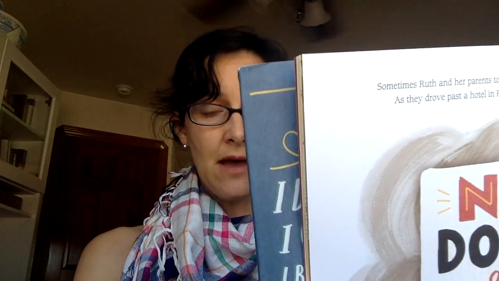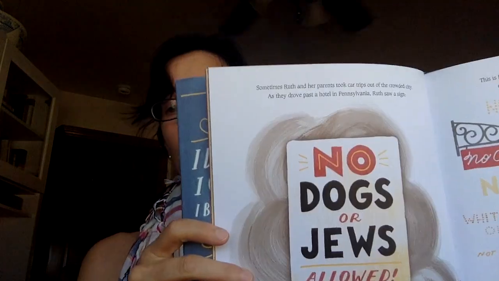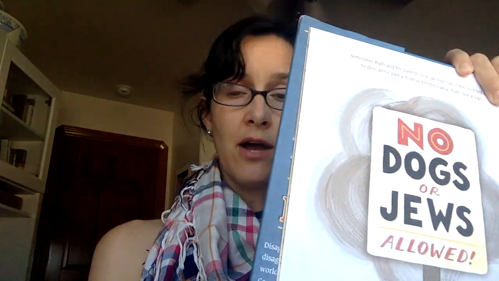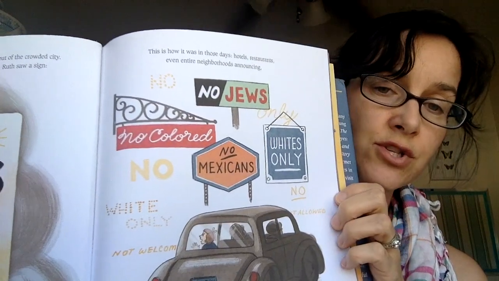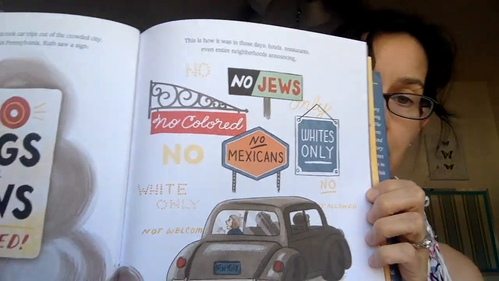So this is another favorite book of mine, Debbie Levy's I Dissent, about Ruth Bader Ginsburg. And it's illustrated by Elizabeth Bradley. So early in the book, Debbie Levy's talking about discrimination. And she says, "Sometimes Ruth and her parents took car trips out of the crowded city. As they drove past a hotel in Pennsylvania, Ruth saw a sign, 'No dogs or Jews allowed.' This is how it was in those days. Hotels, restaurants, even entire neighborhoods announcing." And then you see more signs with pictures. No Jews, no colored, no Mexican, whites only.